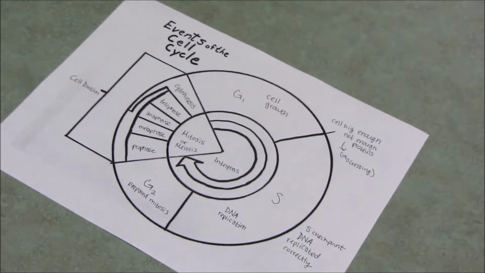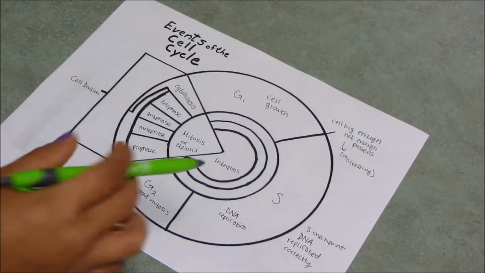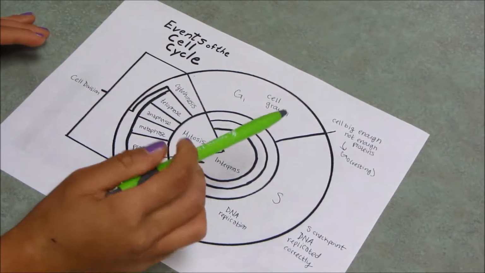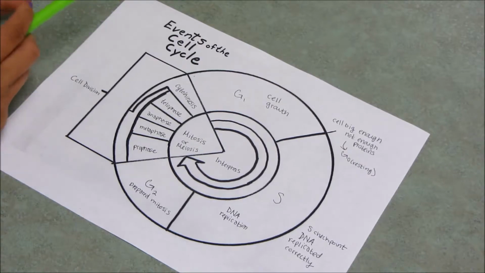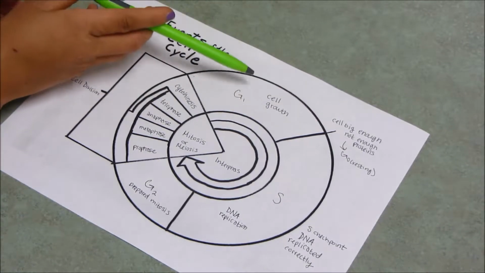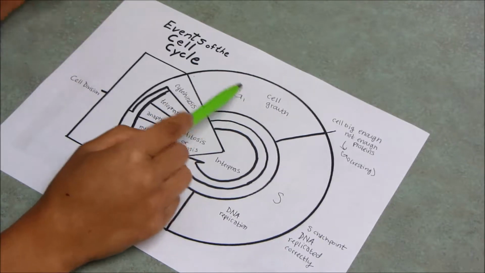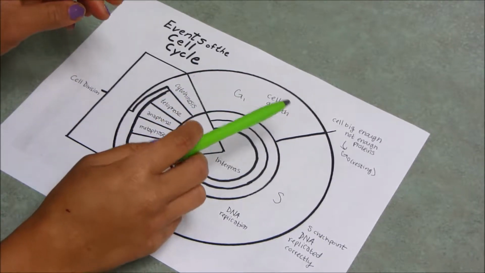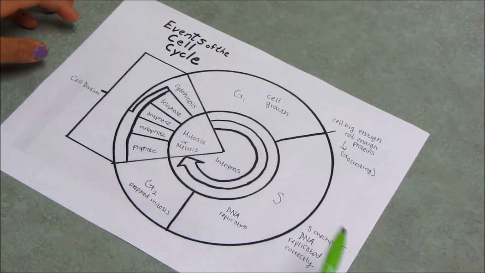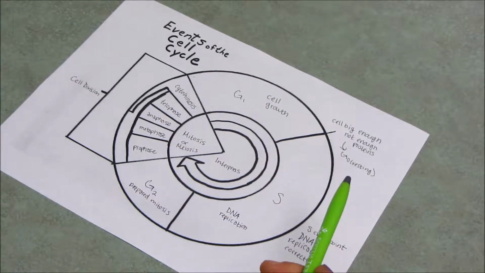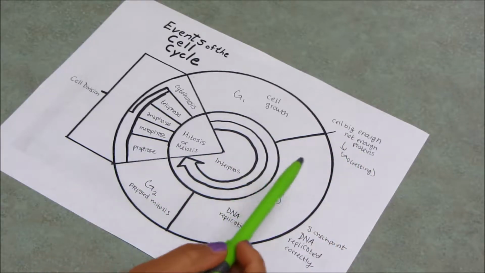So today we're going to talk about the cell cycle. Our first phase in the cell cycle is interphase, and interphase has several parts. We have G1, or gap 1, and that's when the cell grows. After the cell grows in G1, there's a checkpoint. The checkpoint is just to determine whether or not the cell has enough proteins to continue on.